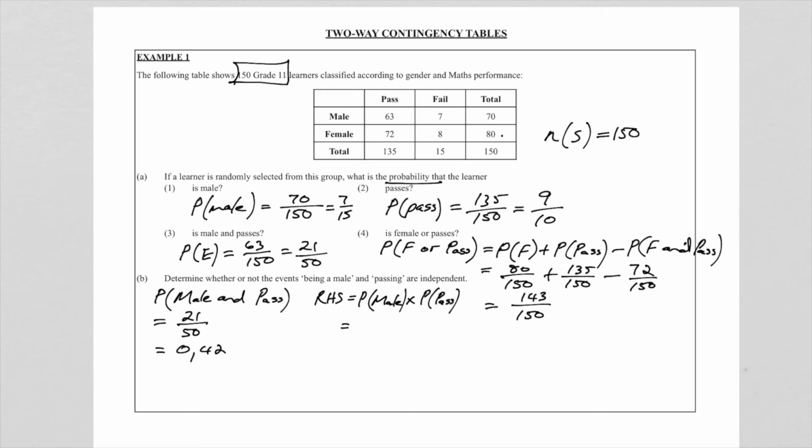So I'm just going to use that, 7/15, multiplied by the probability of pass. Where do we get that probability of pass? You hopefully agree that's what we did in number 2, and that was 9/10. So we're going to multiply by 9/10. Now, you can do this easily on your calculator and write your answer to 2 decimals, 0.42.